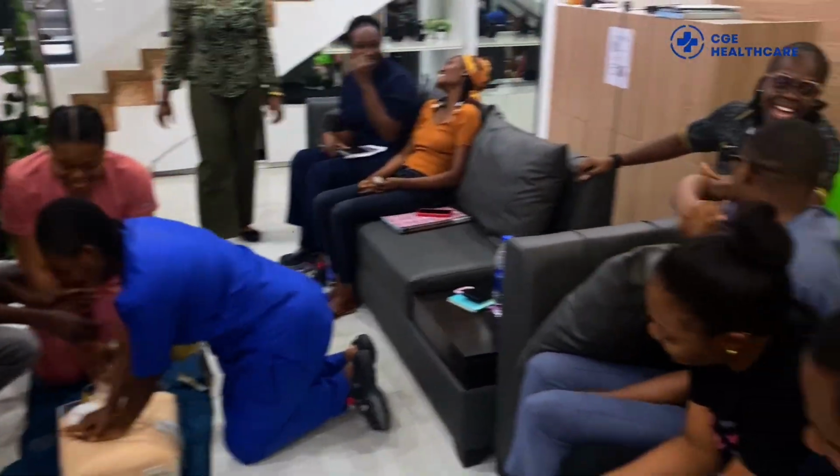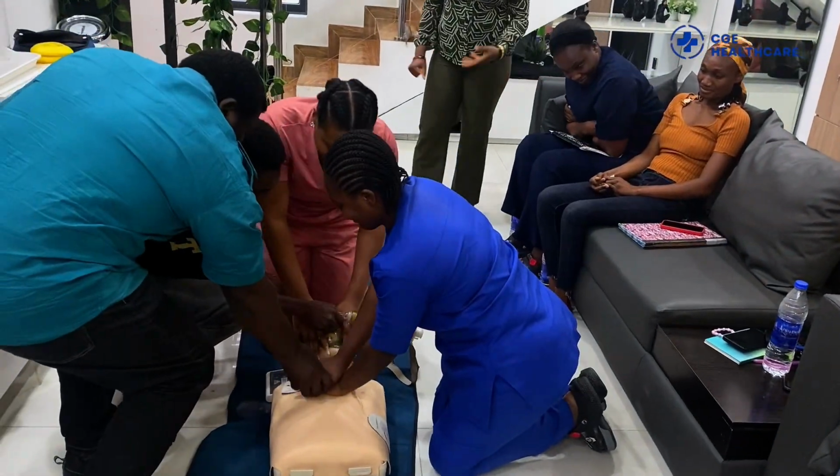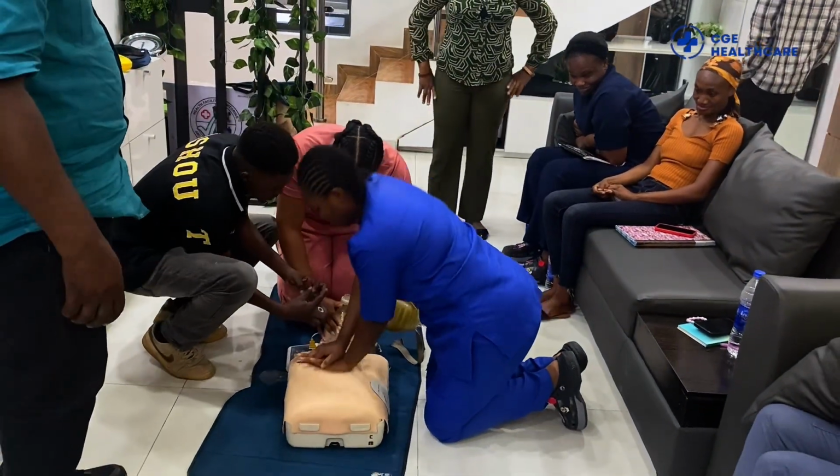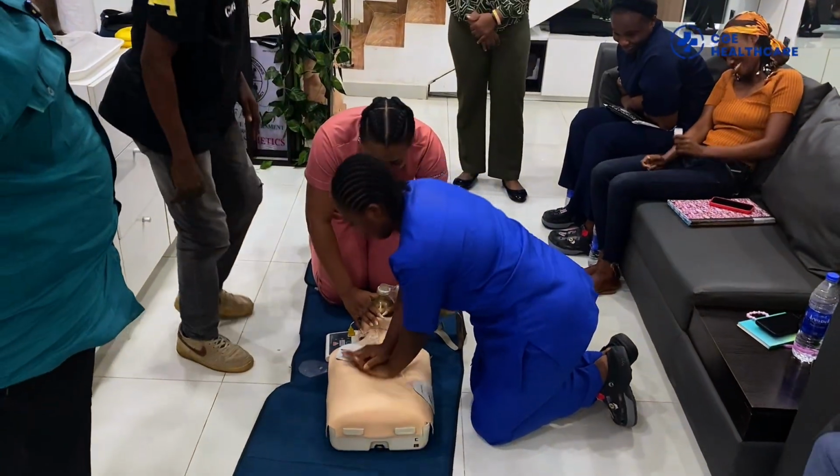And your hand, you just need to adjust. Your hand placement is too low. So here, the nipple line. Good. Now we are doing double C. Press it down. Once she's ready, extend the neck.